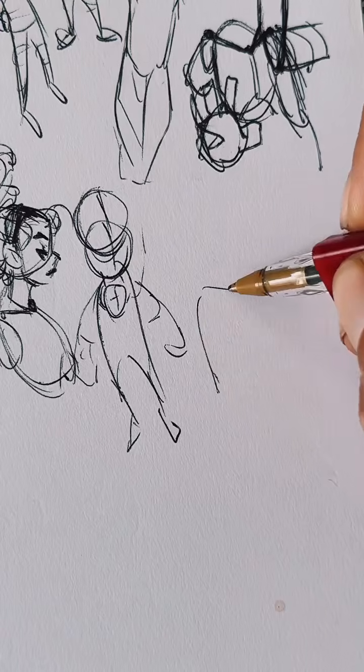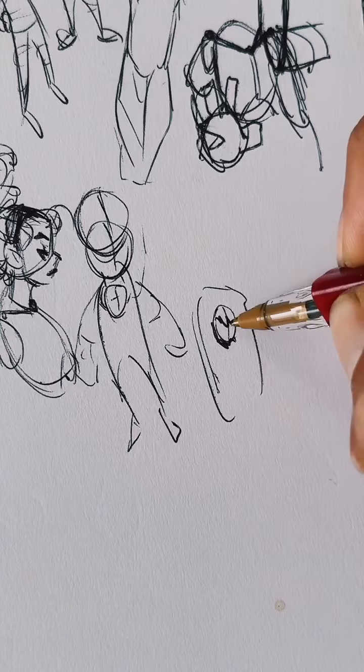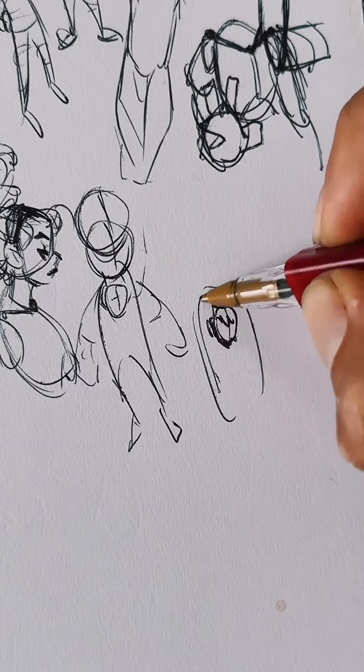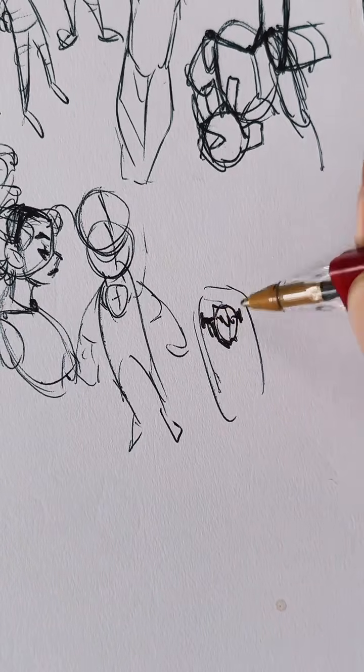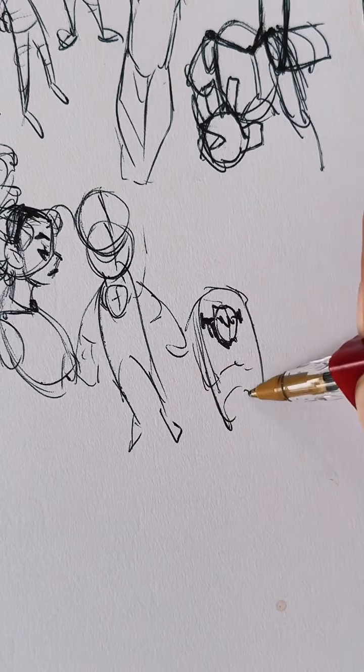Right? So you could have a character that looks like a monster or something. Frankenstein. That has this sort of body shape.